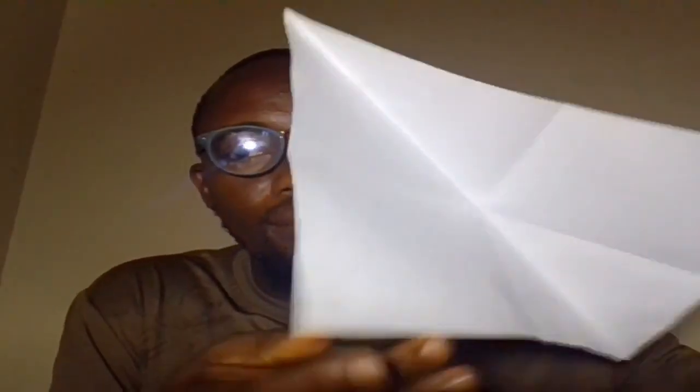Okay, I'm done folding mine. And this is what I've got. Now you're going to understand better what line of symmetry truly is. Look at this. We have two equal halves. This half and this half are equal. But they are not mirror images of each other.